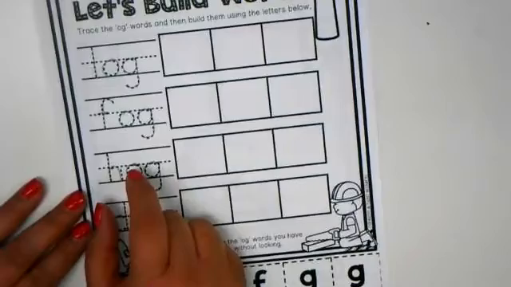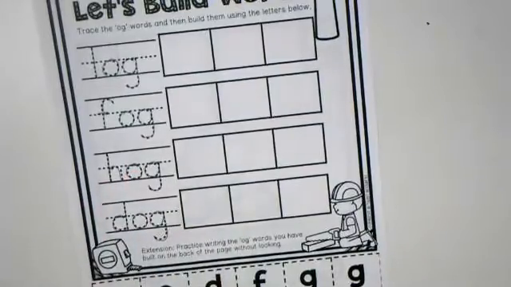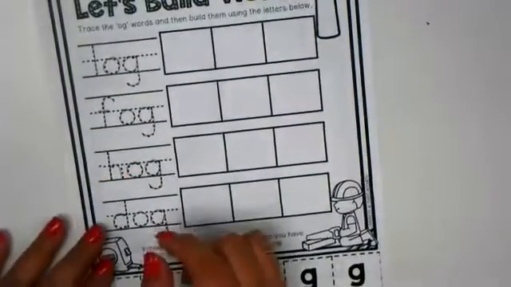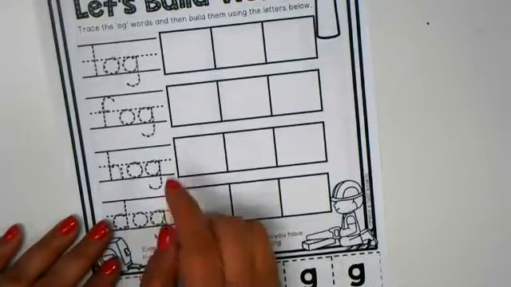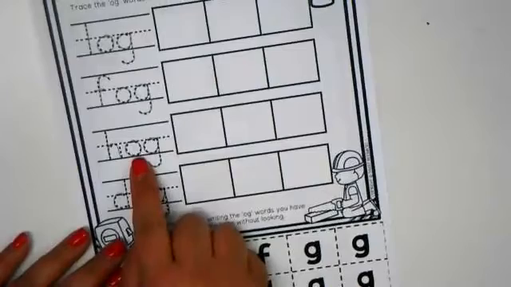And you know what fog is. Fog is when we have a lot of moisture in the air and it looks like smoke. Sometimes it's close to the ground and sometimes it's up in the air. And it makes it hard to see sometimes when we're driving. That's fog. Okay, let's look at the next word.